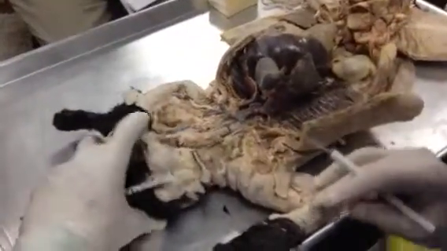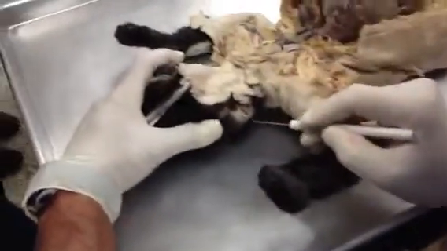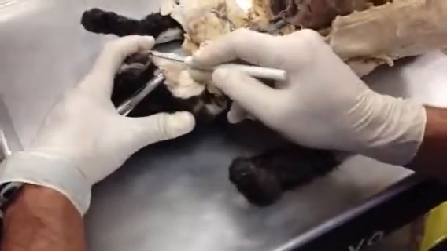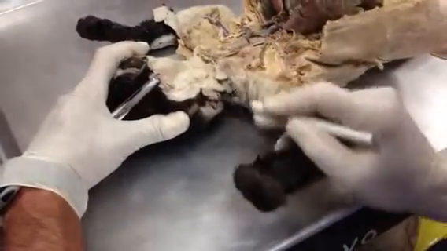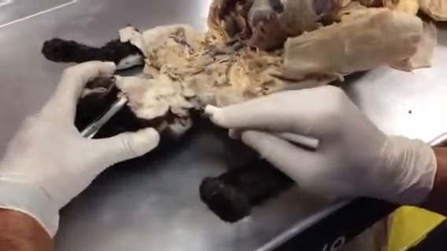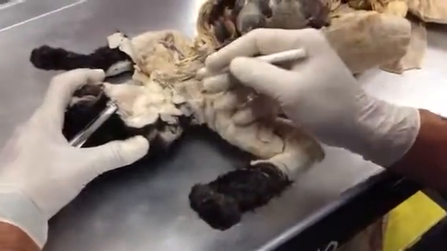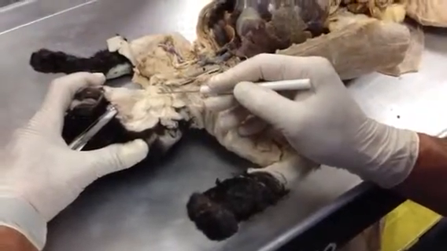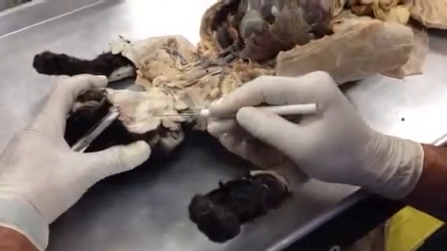Two salivary glands. There's my pinna, there's my mandible, and between them is the masseter muscle, and there's my parotid gland right there. Below the parotid gland is the submandibular gland right there. Those are two salivary glands.